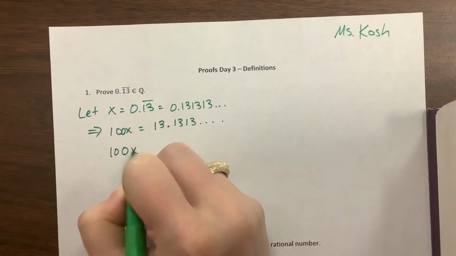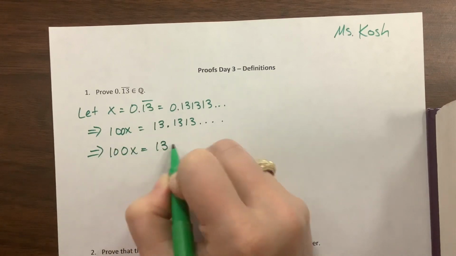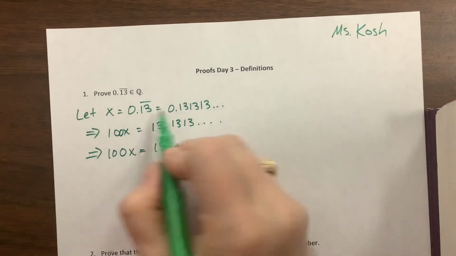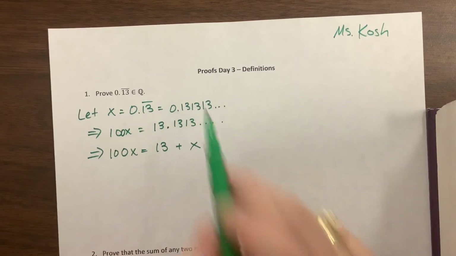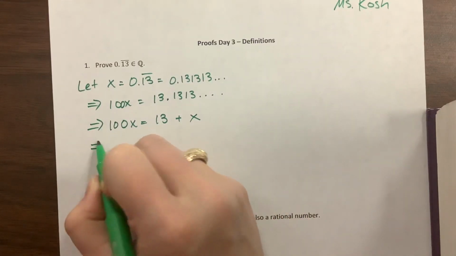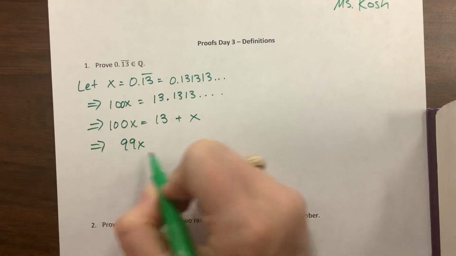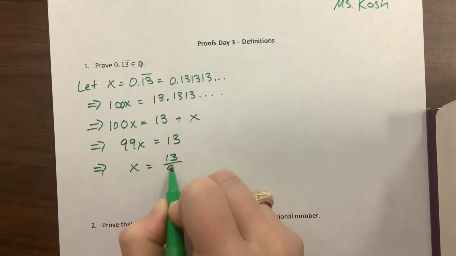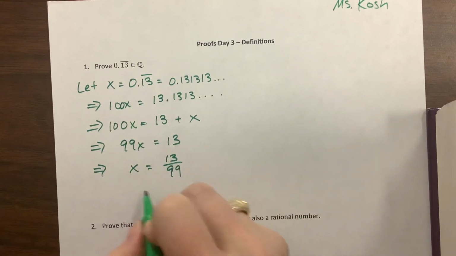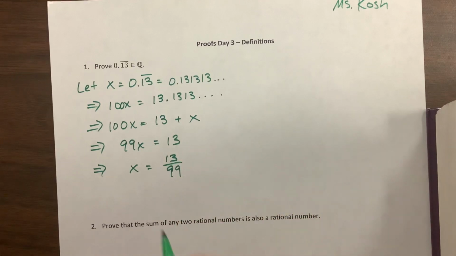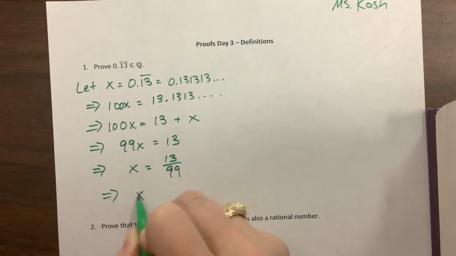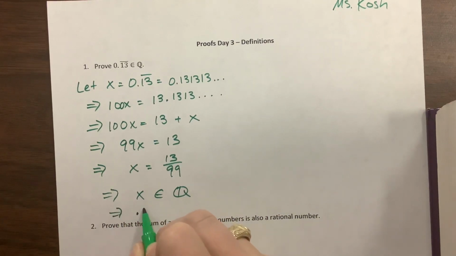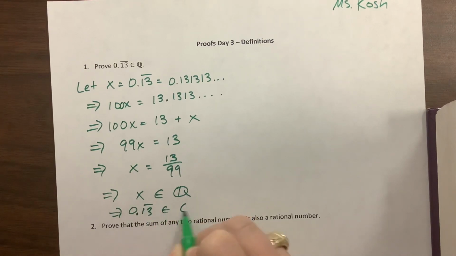So this implies that 100x is equal to 13 plus x, since that 0.131313 and so on we defined at the very beginning as x. Now I've got 99x, if I subtract x from both sides, equal to 13, which would imply that x is equal to 13 divided by 99, and that is a rational number since we've got an integer divided by an integer. So this would imply that x is an element of the rational numbers, which implies, therefore, that 0.13 repeating is an element of the rational numbers.